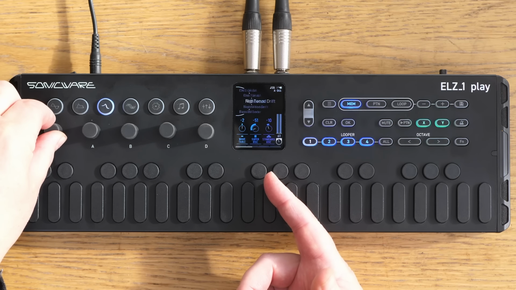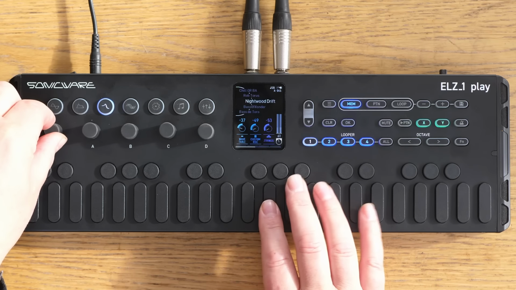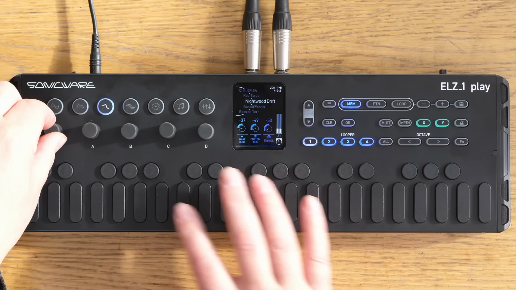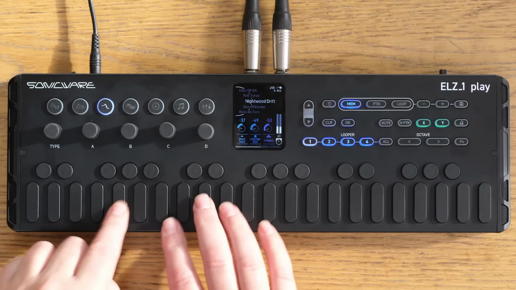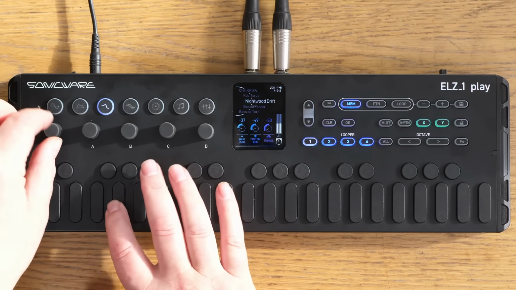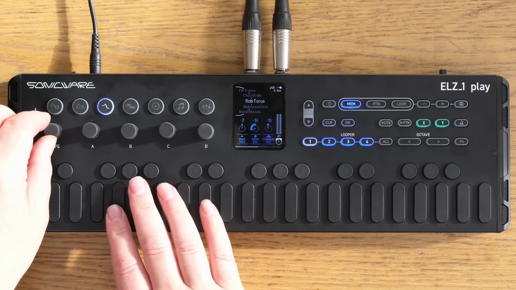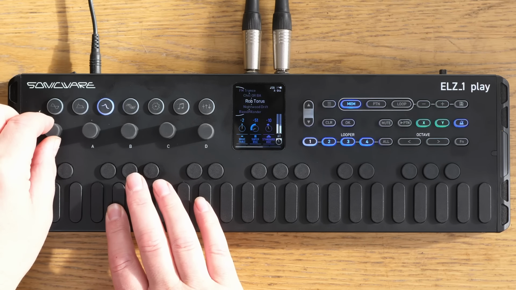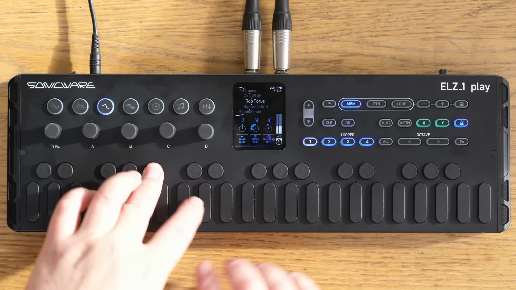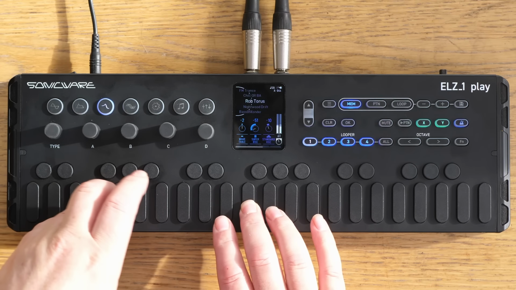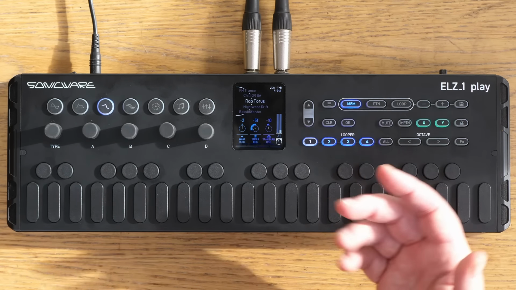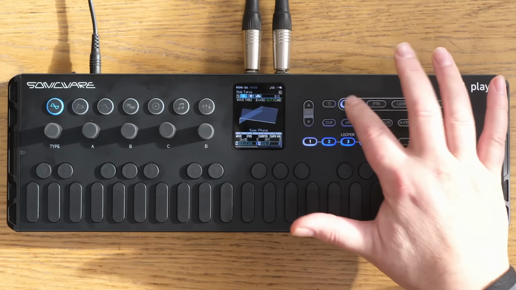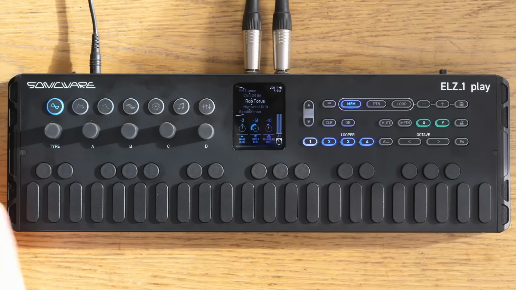It makes it feel much more pro for some weird reason. And I do like all these new sounds you can get from it. So that's the new home page, and you get to it from any other page by hitting memory twice.